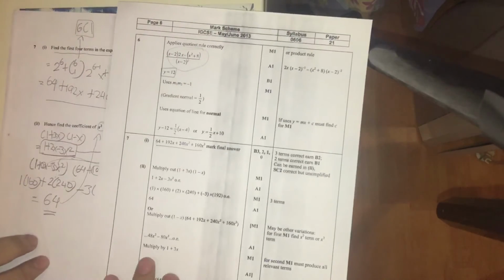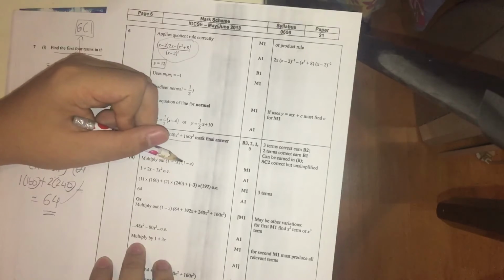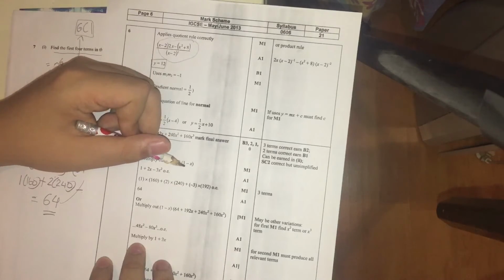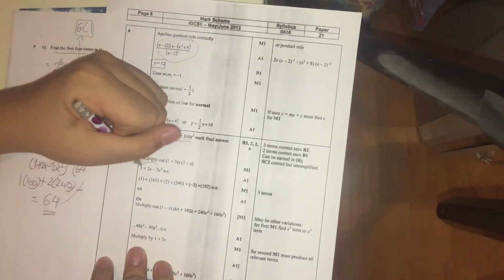And then, for the second part, we see this. We multiply out (1 + 3x) and multiply by (1 - x). We get 1 mark for this one. We get 1 mark for writing this down.